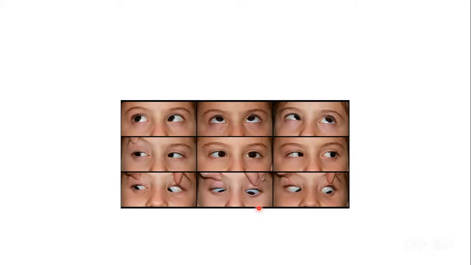But in incomitant esotropia, the patient will have limitation of extraocular motility. That is one sign. The second sign is when you are measuring the angle of deviation in primary position, right gaze and left gaze, you will find differences. And the third sign is when you put the prism over the deviated eye, you get the primary deviation, and when you put the prism over the non-deviated eye, you get the secondary deviation. And usually the secondary deviation is more than the primary deviation.